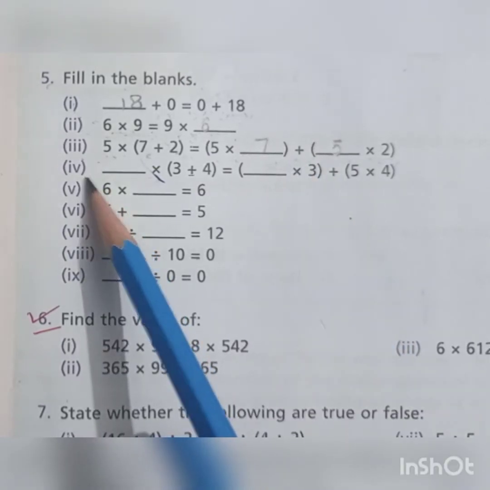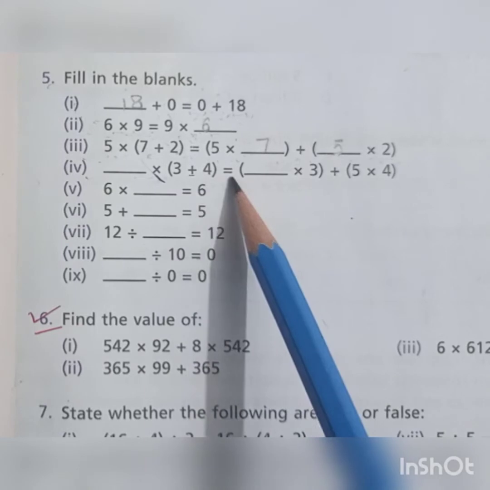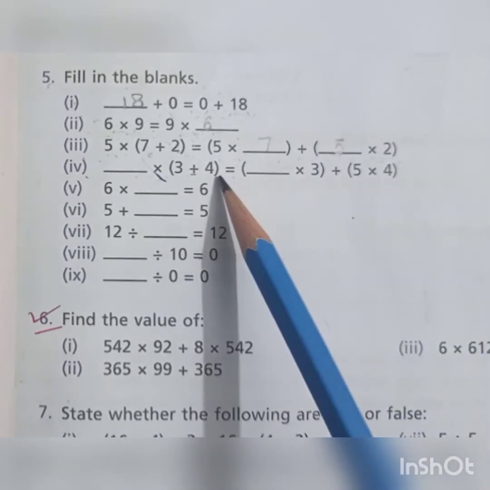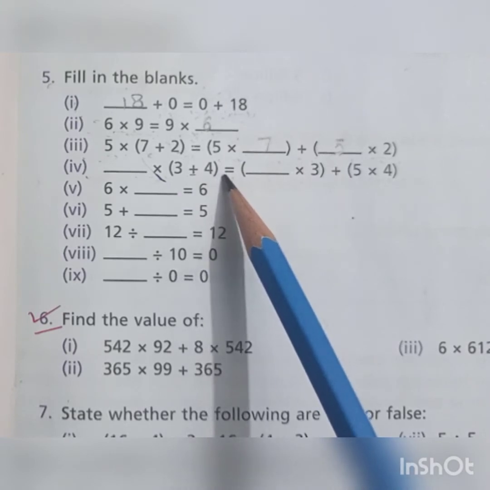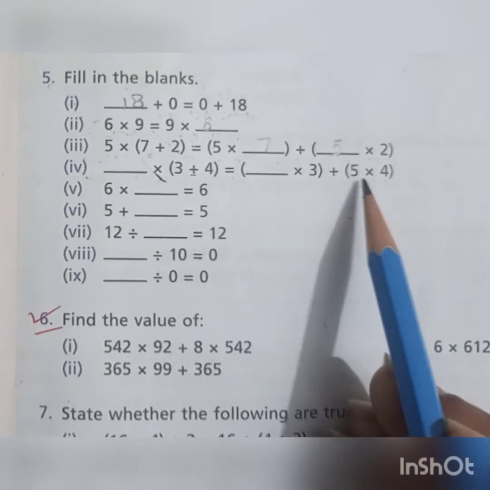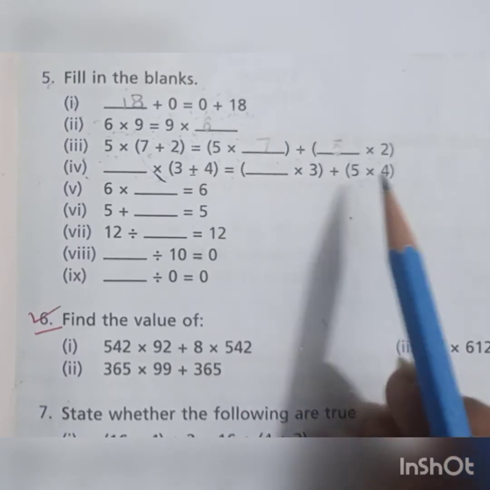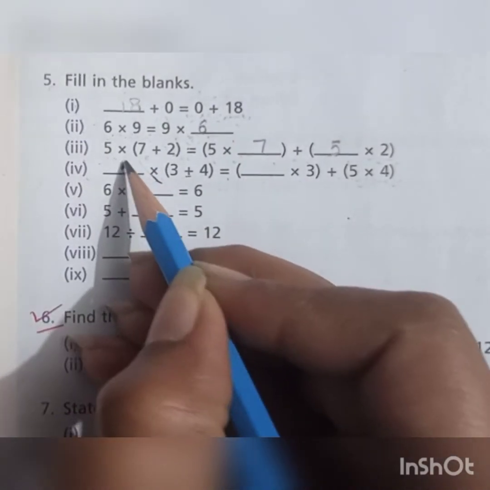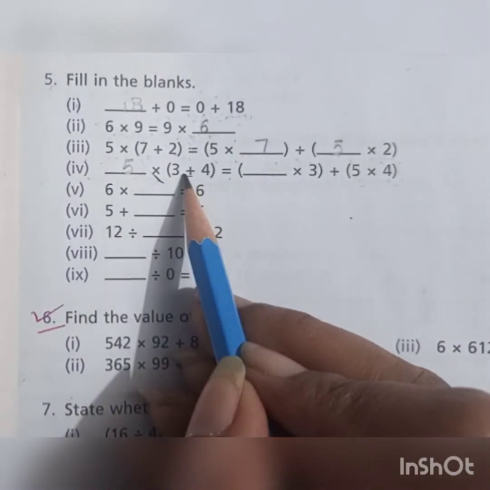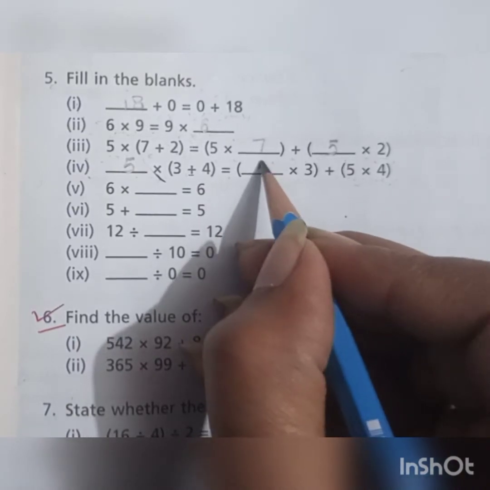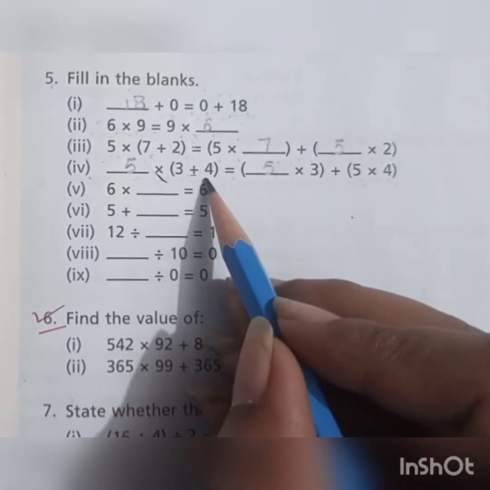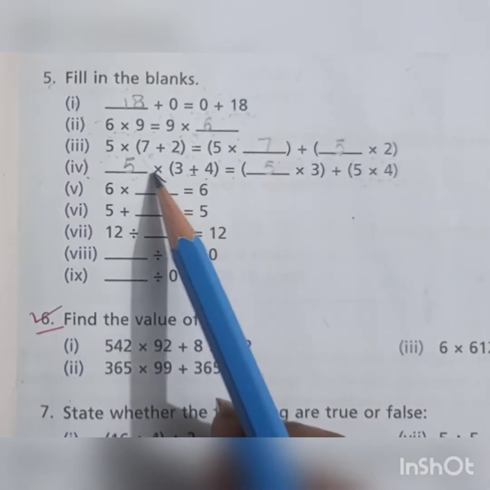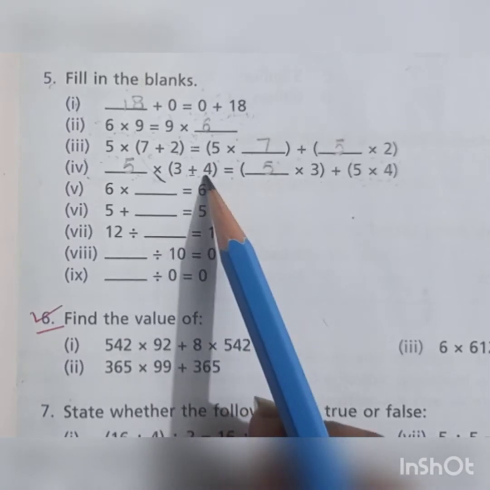Let's move towards part number 4, which is dash multiplied by 3 plus 4 is equal to dash multiplied by 3 plus 5 multiplied by 4. We can see that this is also a distributive property of multiplication over addition. As here we can see that 5 is multiplying to 4, which means that 5 is also multiplying to 3. So I am writing here 5. Now 5 is multiplying to 3. On the right hand side 5 is also multiplying to 3, and 5 is also multiplying to 4, as here already mentioned. So this shows the distributive property of multiplication over addition.